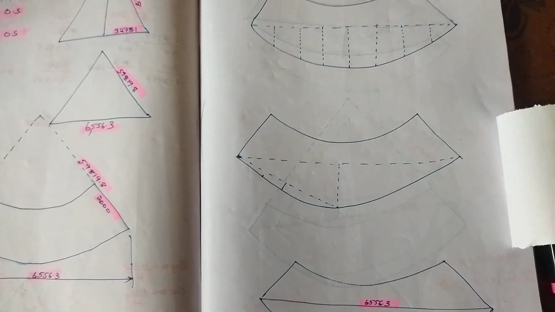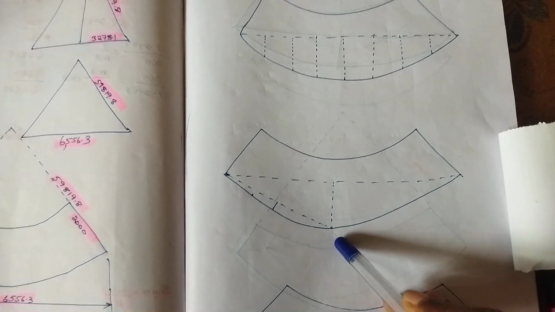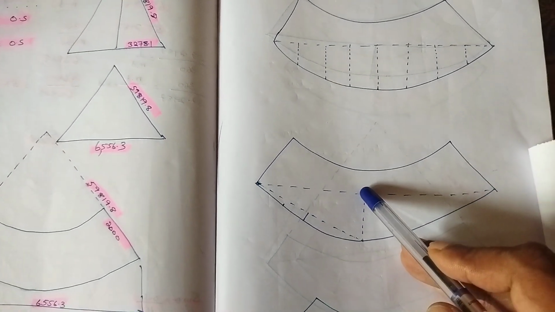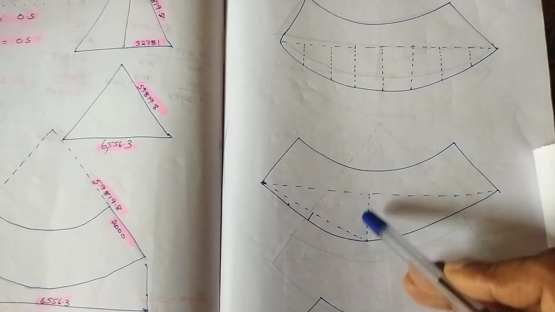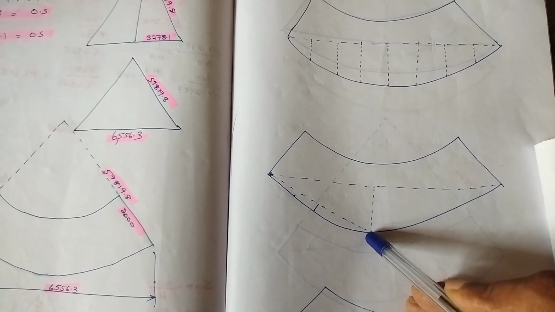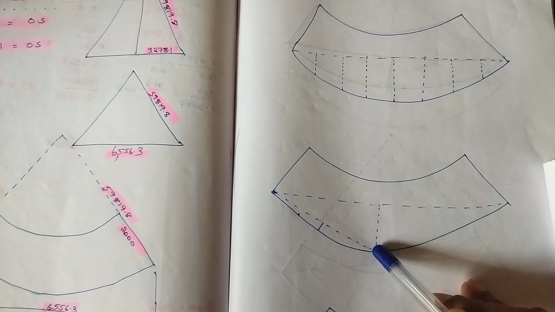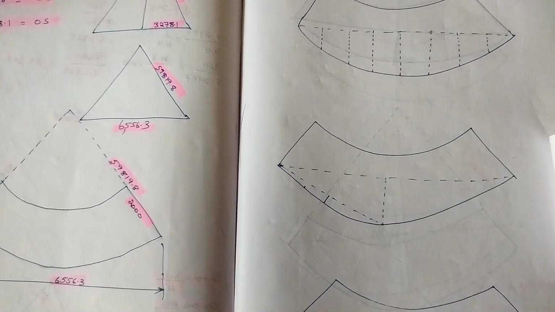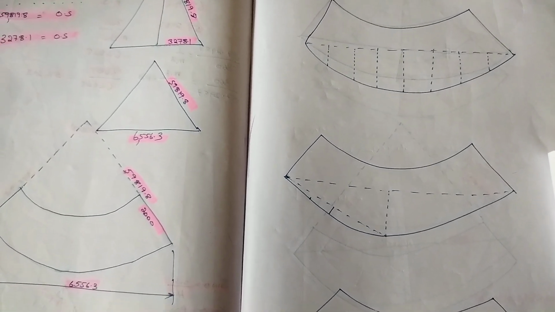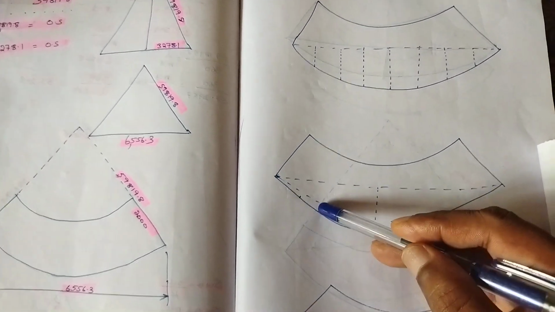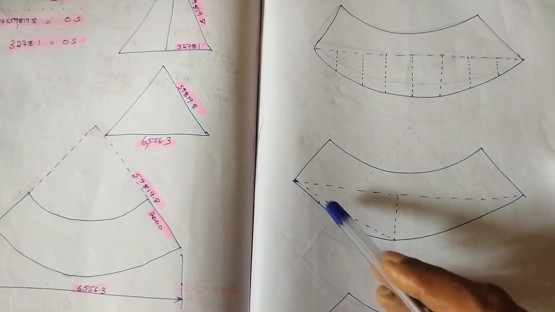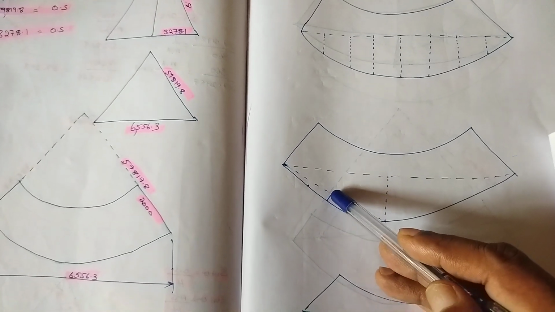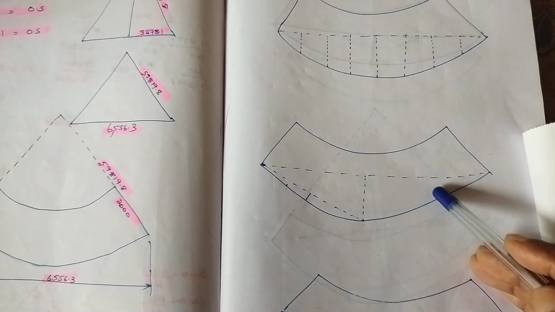If we mark these points with the scale, it will be a straight line that won't have accuracy. Actually, it is a curved portion. So we will find out one measurement from here to here. Then we will make a straight line from this corner to this corner, and we will recognize how far its center is from the straight line. Then we will get a more accurate curved line.